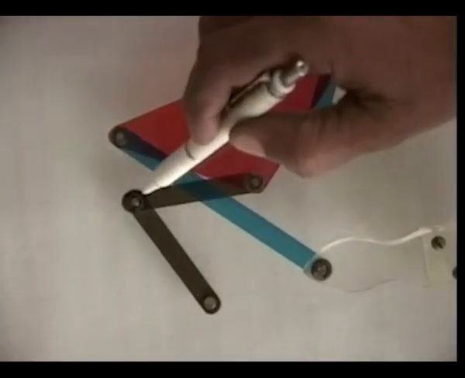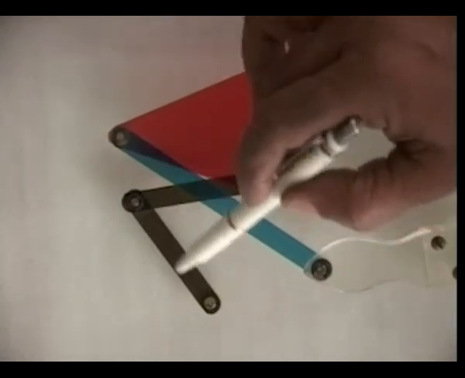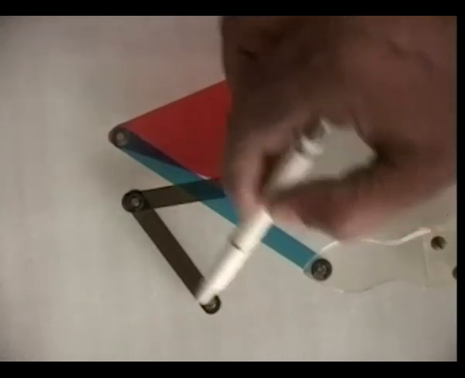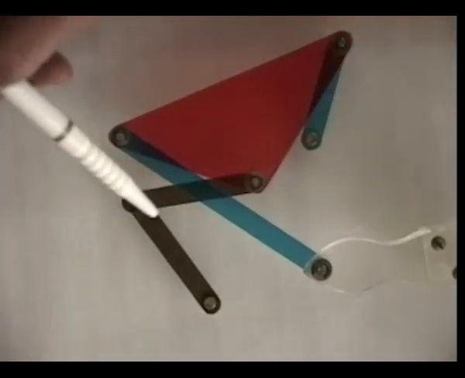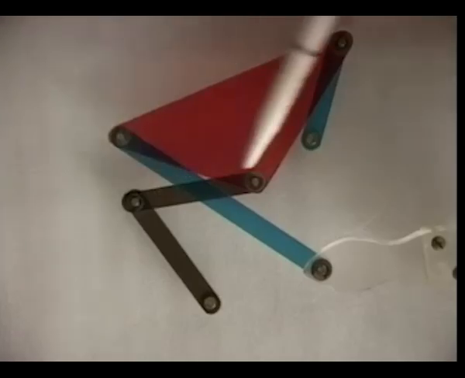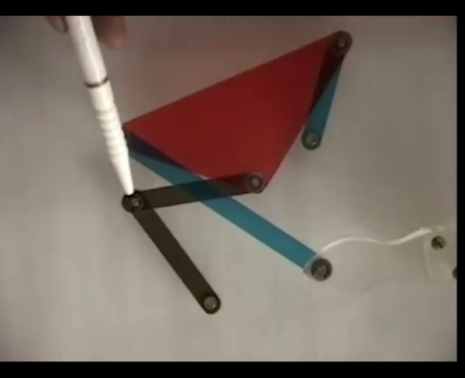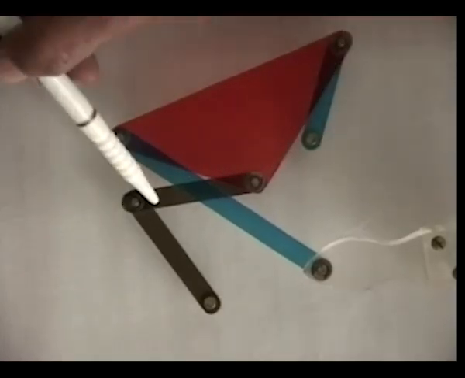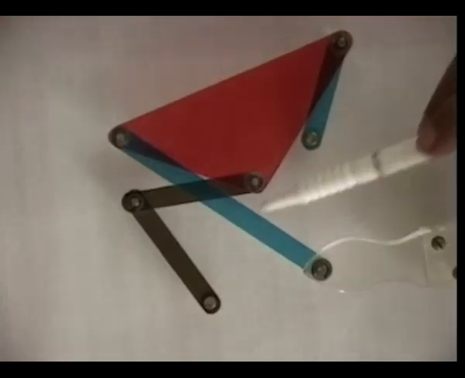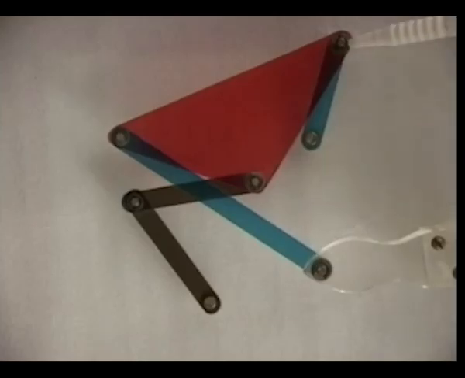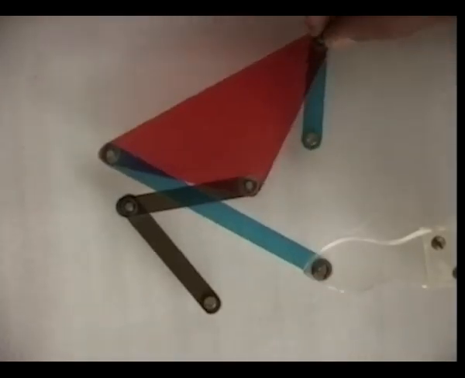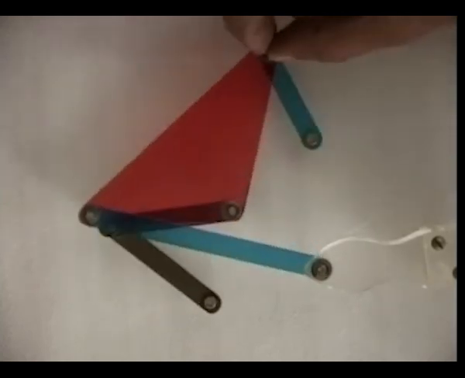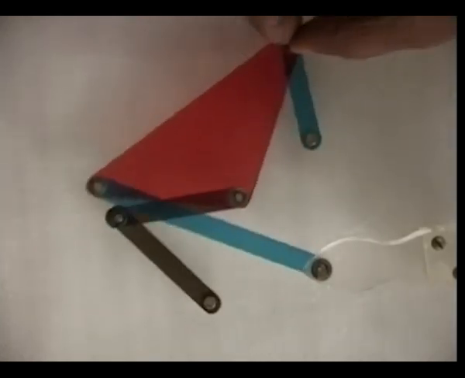These binary links are equivalent because at one end this binary link is connected to a ternary link, at this end this binary link is connected to another binary link. Similarly, this binary link is connected to a ternary link at this end and to a binary link at this end. So these two binary links are of the same nature. Similarly, these two binary links are also of the same nature because they are connected at both ends to ternary links. So one of the ternary links is held fixed and we get one variety of a Stephenson's linkage.